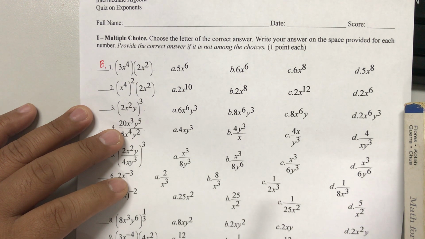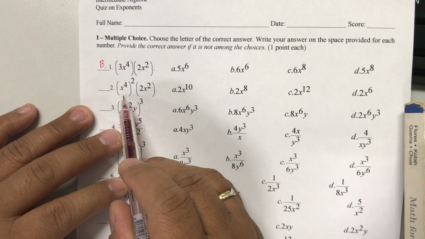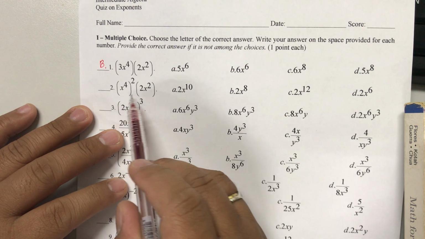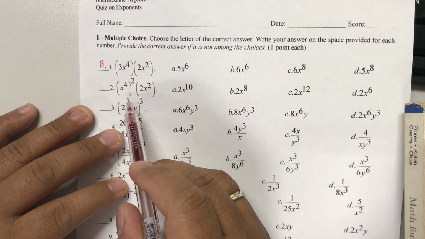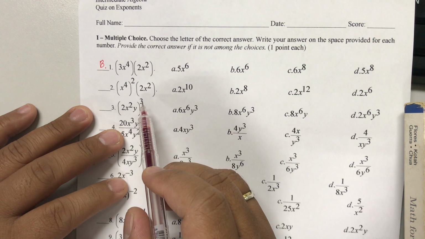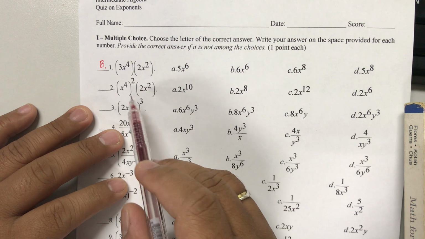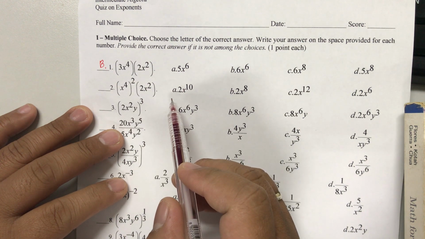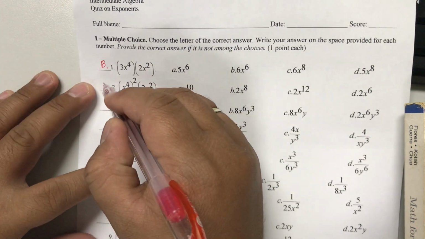So in this case, the square of x to the power of 4 would be x to the power of 8. Again, this is x to the power of 8 multiplied to 2x squared. So x to the power of 8 times 2x squared would be 2x to the power of 10. The exponent 10 is obtained by adding the exponents 8 and 2. So you have 2x to the power of 10. Letter A.